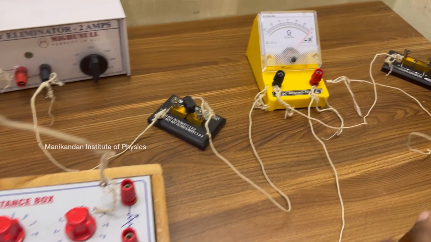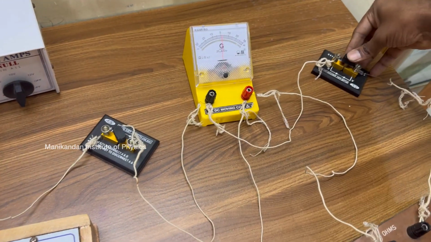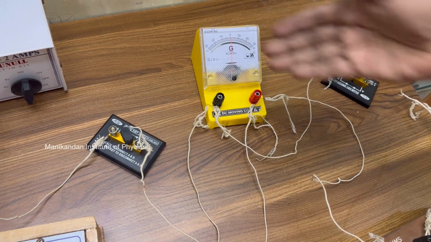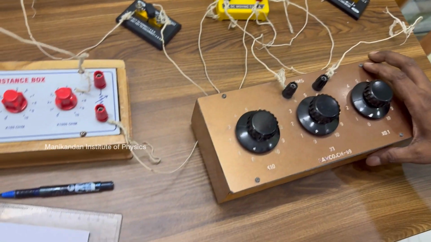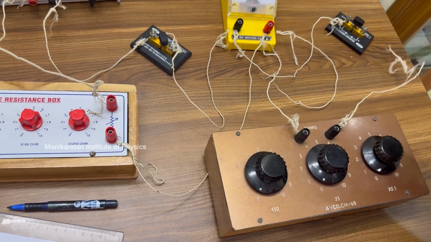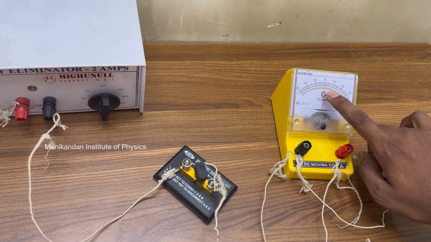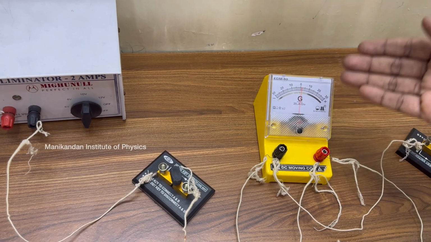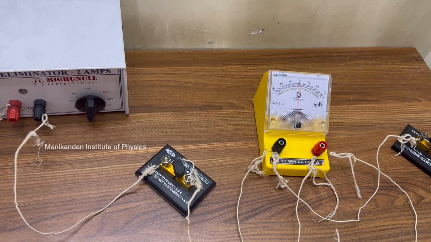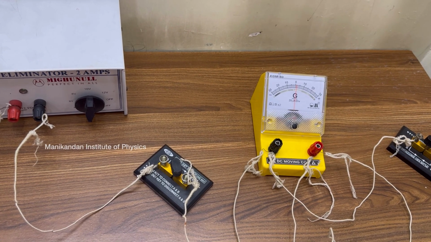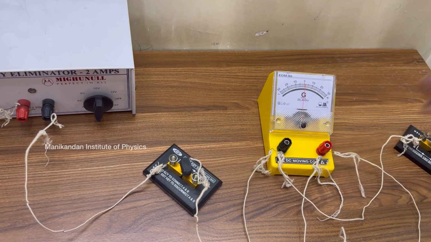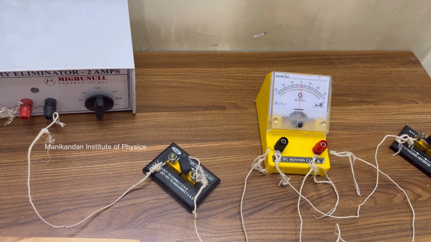First, we are going to connect this key here. If I connect this key, what is happening? Now the shunt is connected to the galvanometer. So now my galvanometer shows 0 current. Why does it go to 0 current? Because the entire current passes through the shunt, which means the shunt resistance is less than the galvanometer resistance. There is no current flowing through the galvanometer.